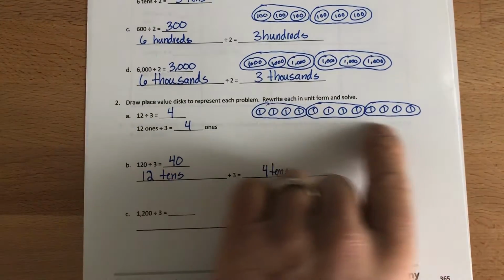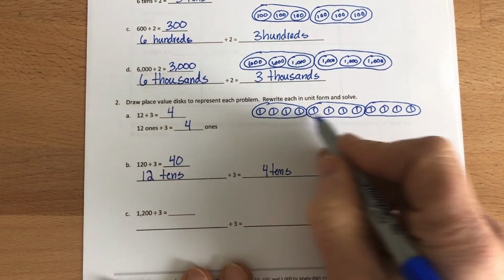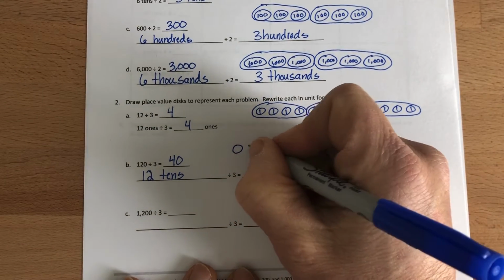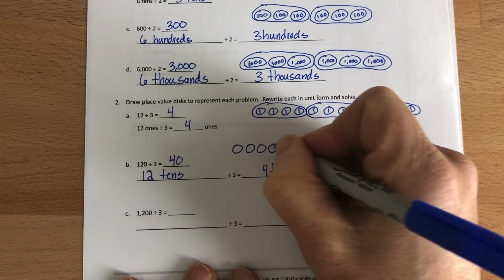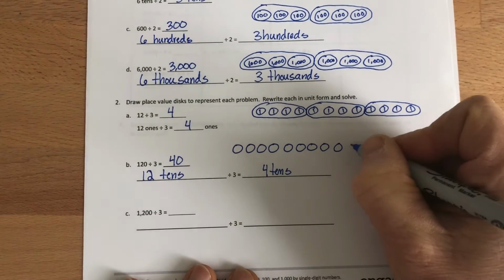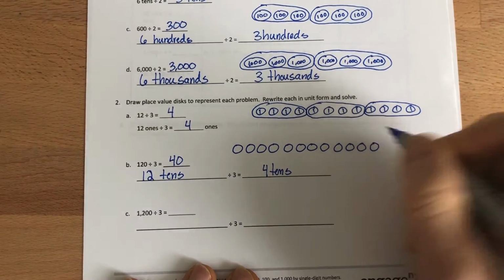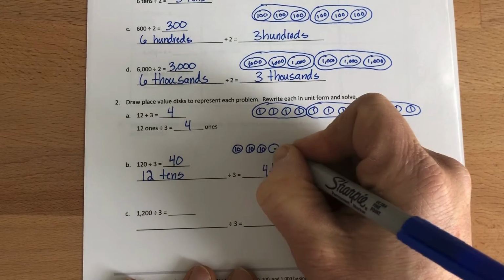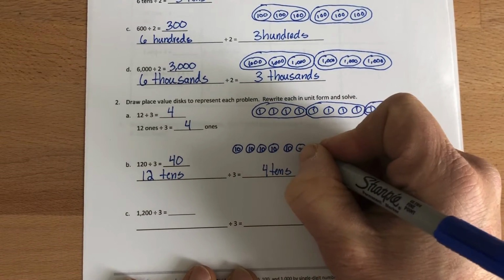So what does that look like in place value discs? So instead of these discs having a value of 1, we're going to have a value of 10. So 1, 2, 3, 4, 5, 6, 7, 8, 9, 10, 11, 12, right? So each of these values is 10. So I'm going to write down 12 tens, just like that.